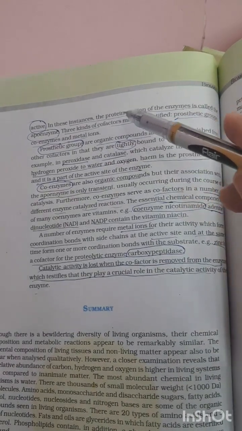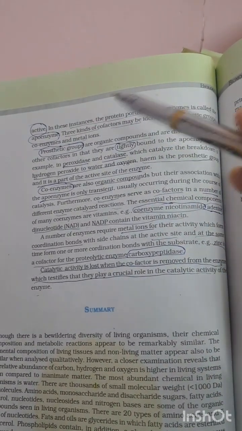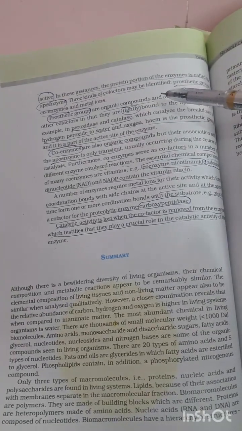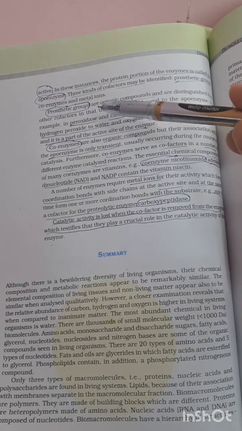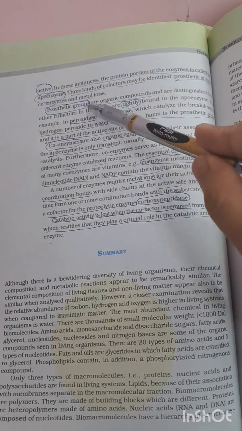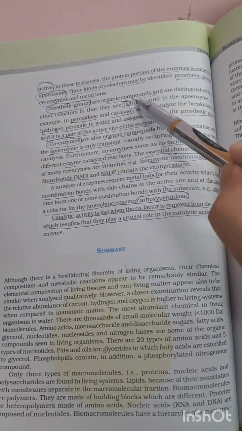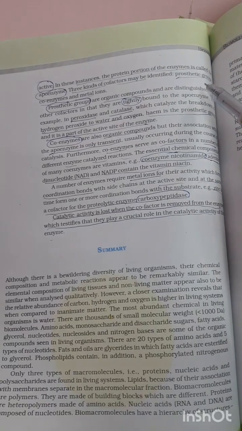Now these kinds of cofactors may be prosthetic group, coenzyme and metal ion. You have to remember all these three types of cofactors, and in the examination they might ask you a twisting question, which we will discuss in a subsequent portion. Now the prosthetic groups are organic compounds, and they bind tightly to the apoenzyme. Apoenzyme means the enzyme itself.